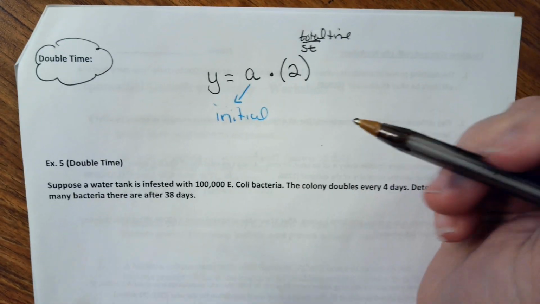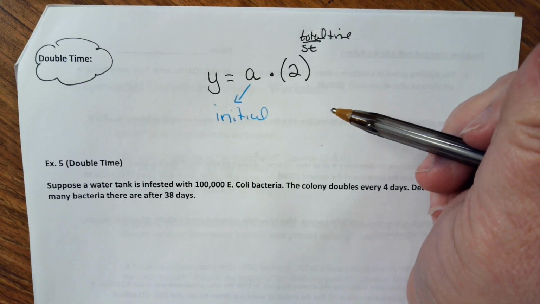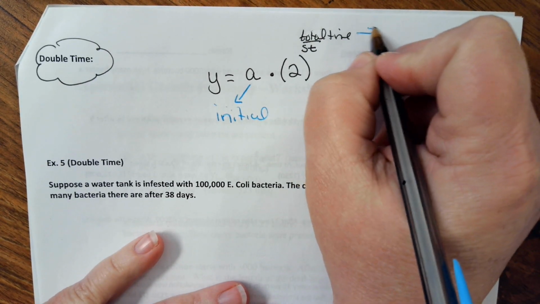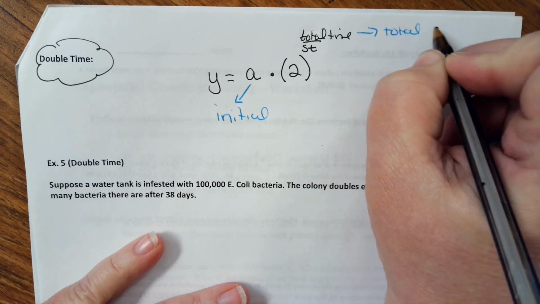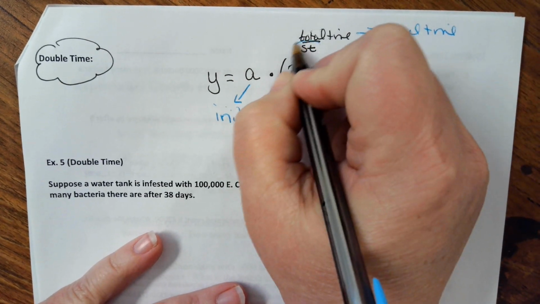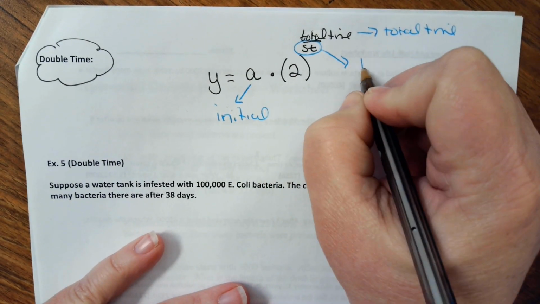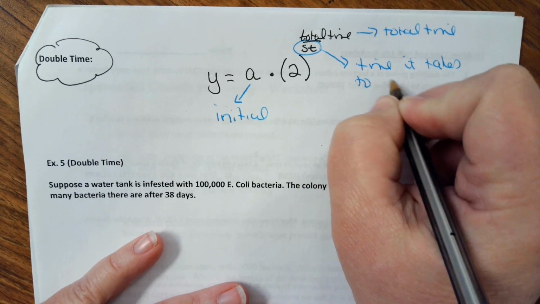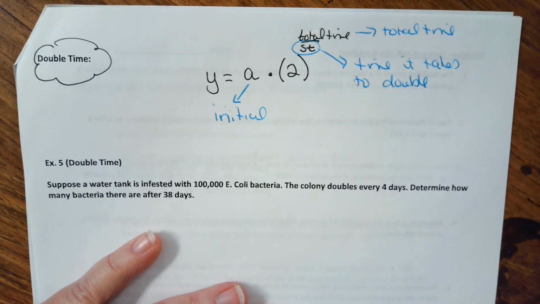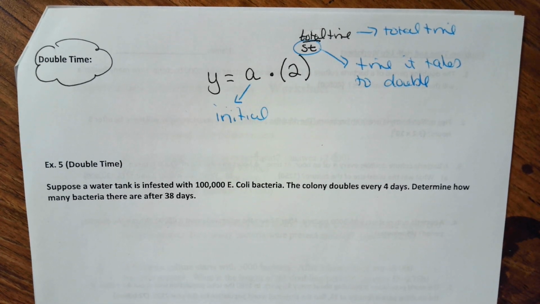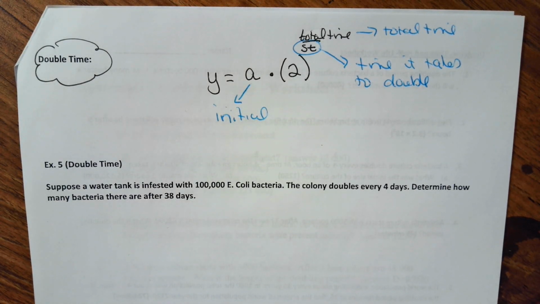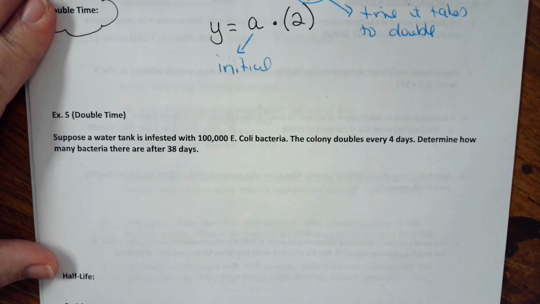But with double time and half-life, you have 2 times that you're dealing with. You have your total time, which is actually what it says, total time, and then you have the special time. That is the time it takes to double, or in half-life it would be the time it takes for half of it to disappear. And this is pretty easy because the base is always going to be 2.